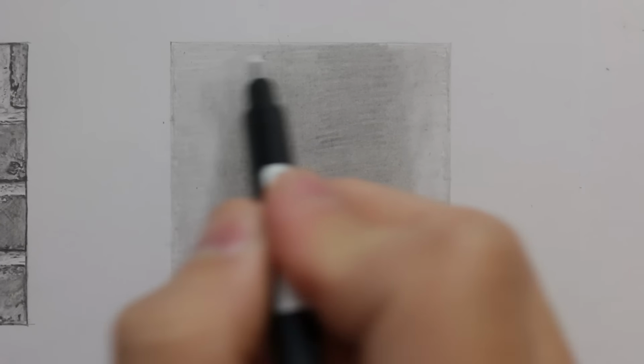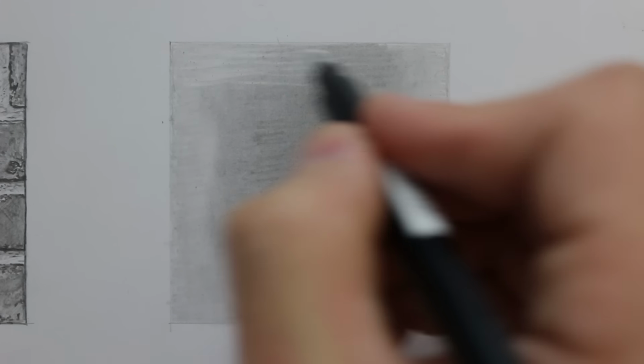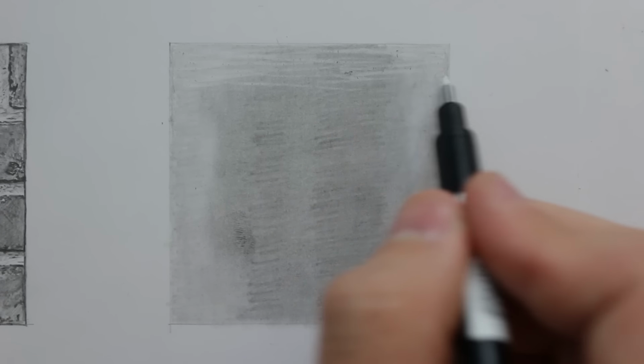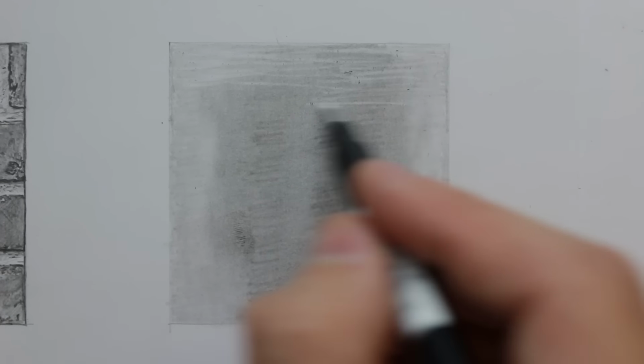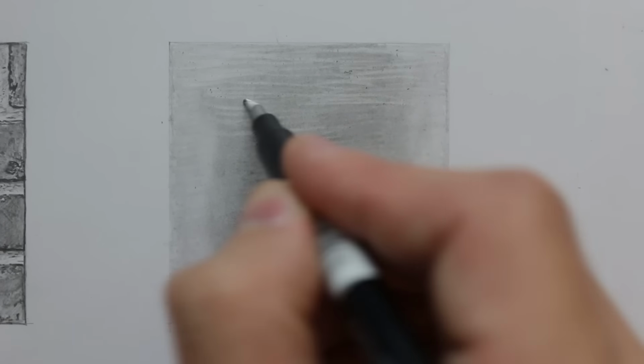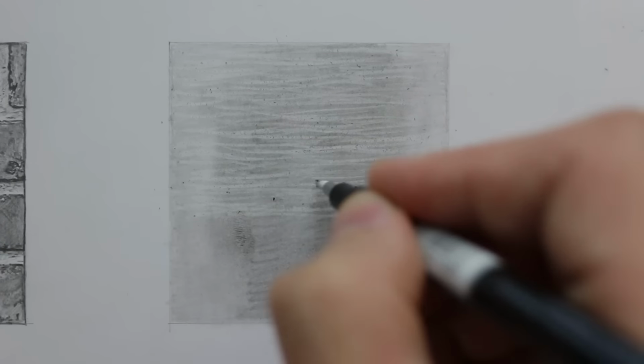For the next step we are going to take an eraser, and I recommend using one with a fine edge like the one I'm using here. I'll put the names of all the equipment I'm using in the description. What we are going to do is start scratching away in that horizontal direction. You want to pretty much do this all over the drawing and try and get the lines that you create with the eraser as sharp and fine as possible.